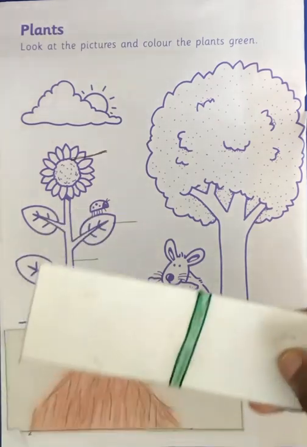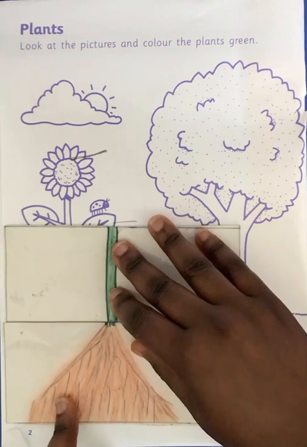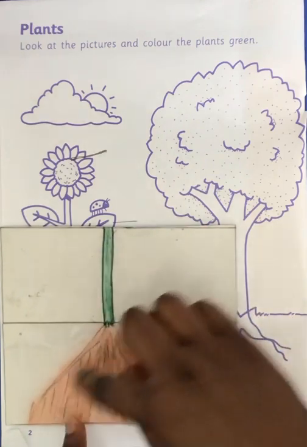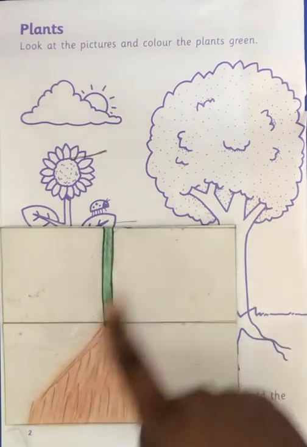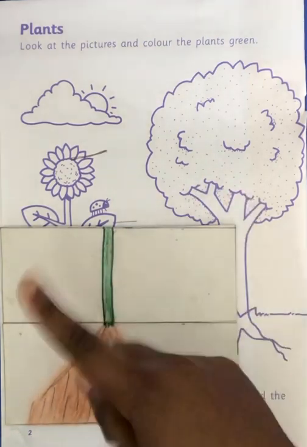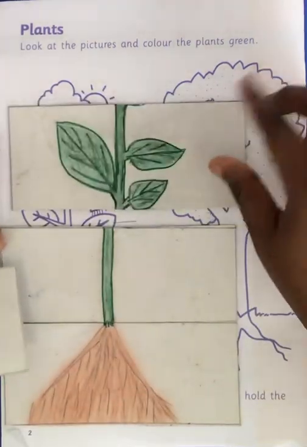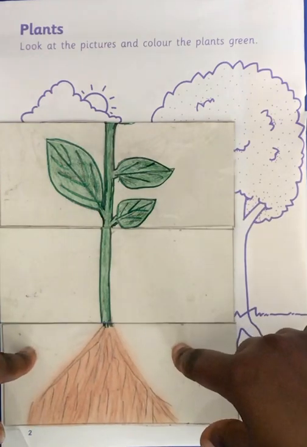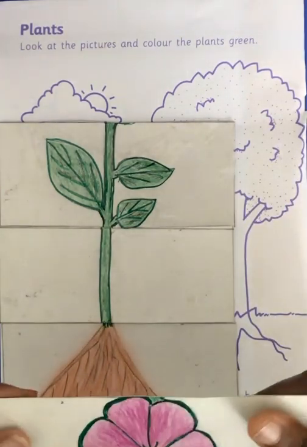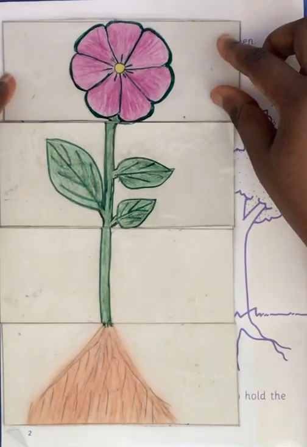After the roots, what comes next? We have the stem. Remember, the roots support the plant in the soil. The stem helps to take the food and water and minerals from the soil to the leaves and the flower. And after the stem, what comes next? We have the leaves. Can you see the leaves? And after the leaves, we have the flower.